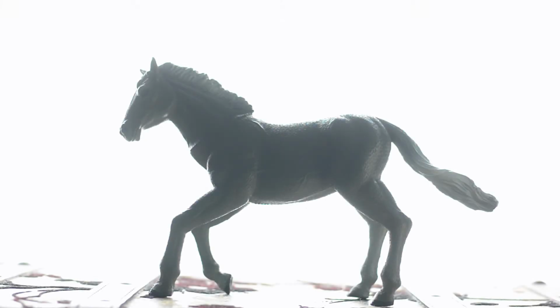Okay guys, so here is my horse and this looks absolutely horrible, absolutely horrendous. The reason why is because one, my ISO is way too high, it's at 800, and two, my shutter speed is way too small, it's at 1/100th of a second. So what I want to do first is lower my ISO.